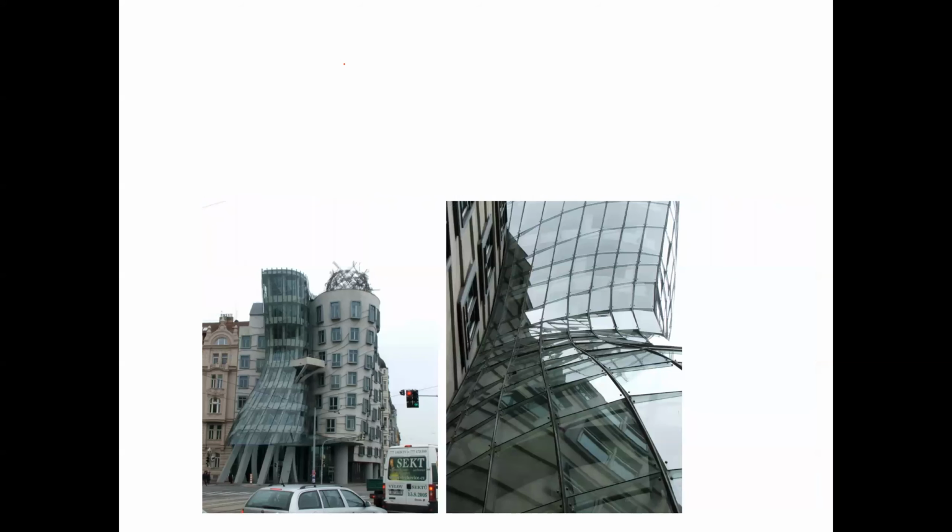Here you can see, again, flat planes of glass. In this case, this is a Frank Gehry project in Prague, Czech Republic. If you've ever been to Prague, it's a great city. If you haven't, you need to go to Prague. It's a nice Baroque city in Bohemia.